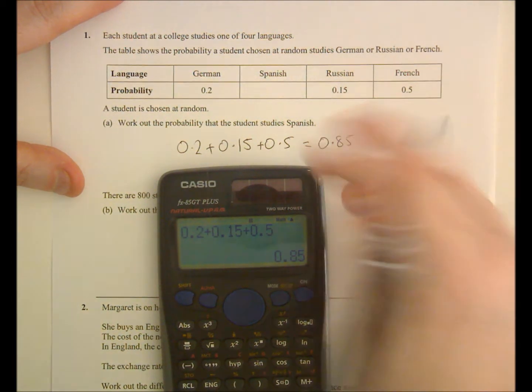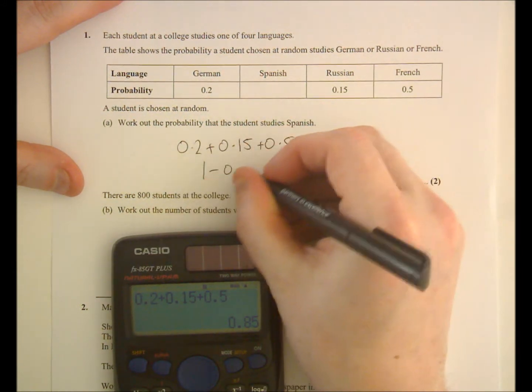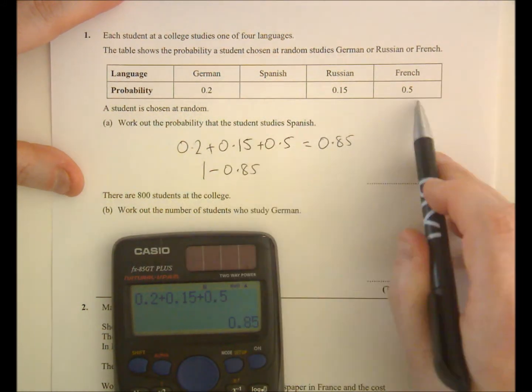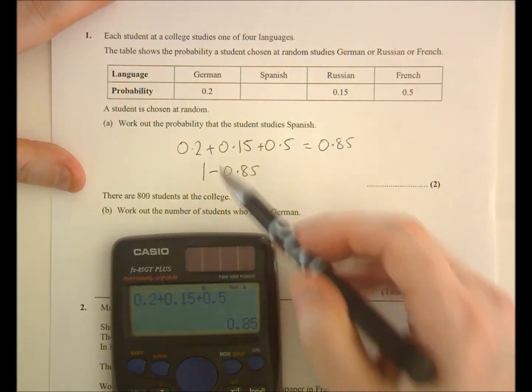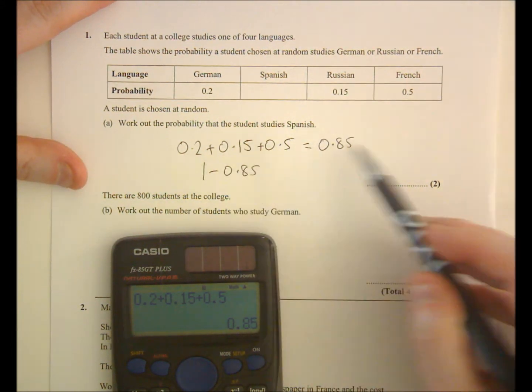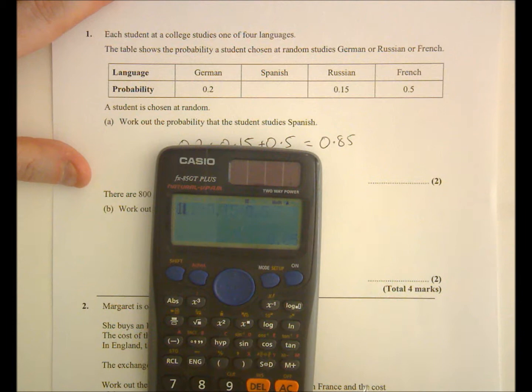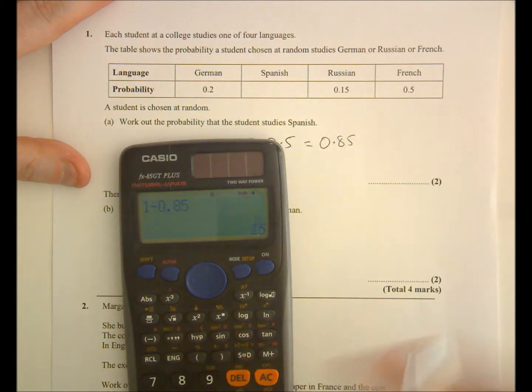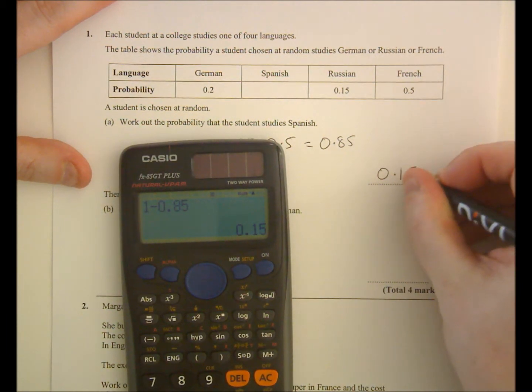0.85. You'll pick up the first mark if you show the examiner that you know that all probabilities, all outcomes add up to 1. So 1 minus the probabilities that are already in play. And that, of course, gives us 0.15.